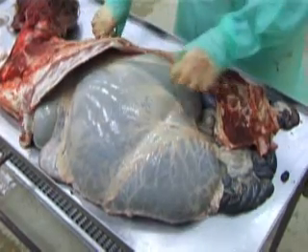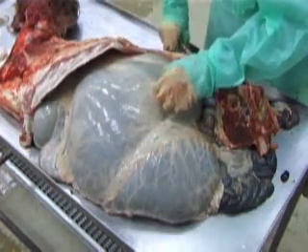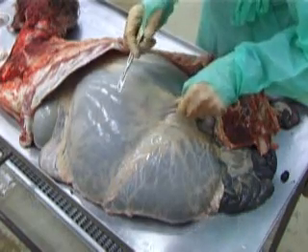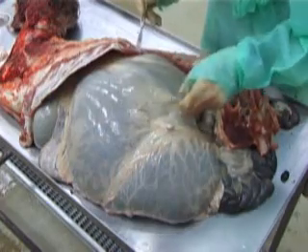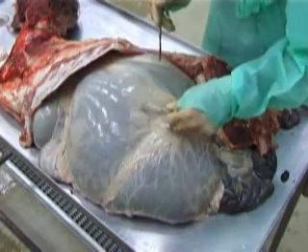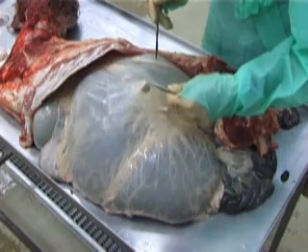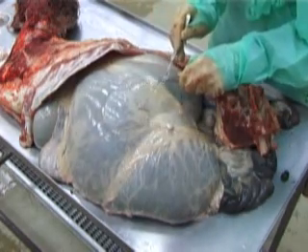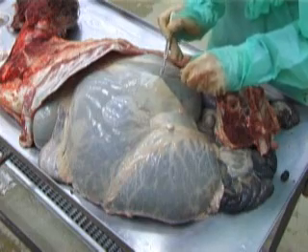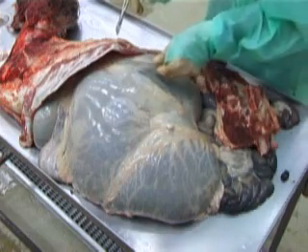Attached to the rumen, we can demonstrate the greater omentum. What we can in fact do is show the omentum there, and we can actually cut the omentum off its origin on the rumen.